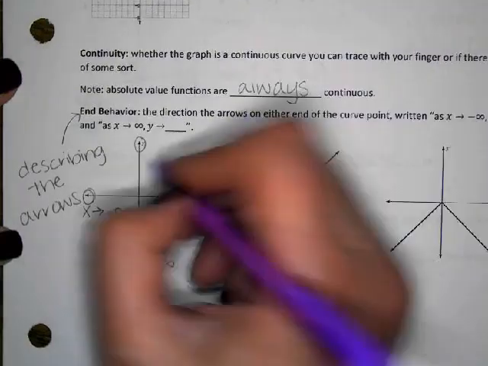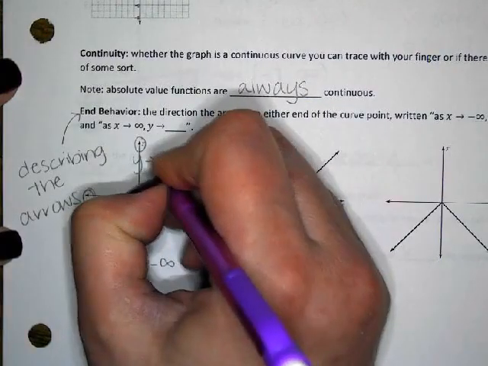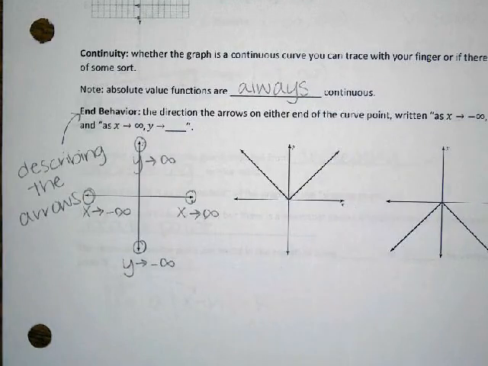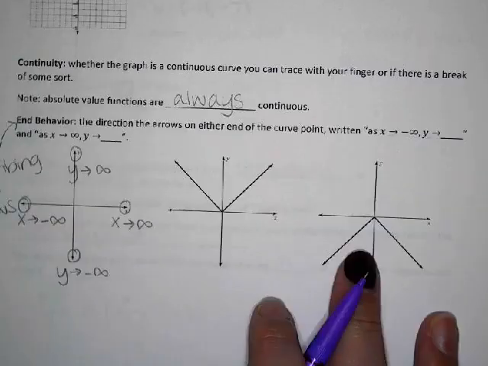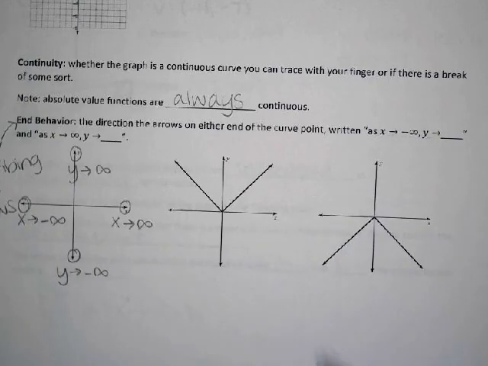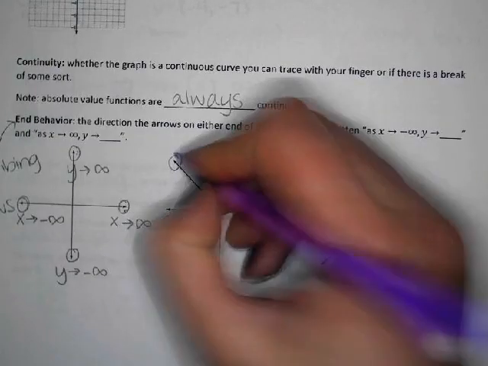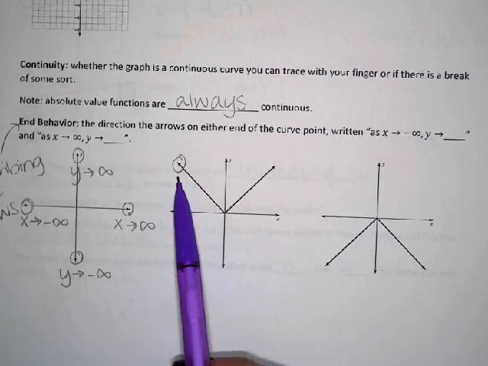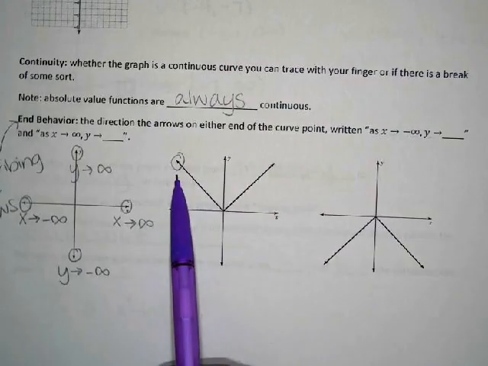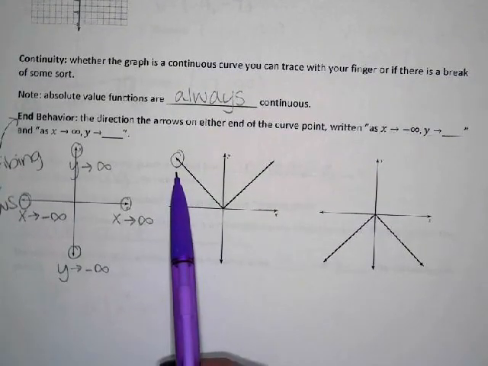Okay, so most arrows don't just go to the left or just go to the right or just go up or just go down. Most arrows do two things at one time. So for instance, this arrow right here is going to the left, but it's also going up. You guys see that?